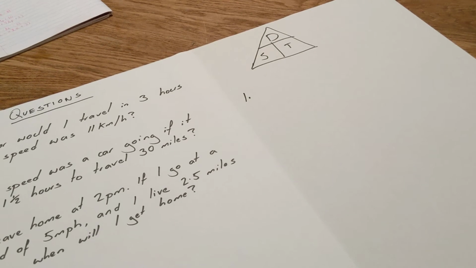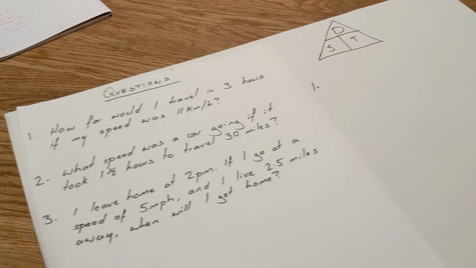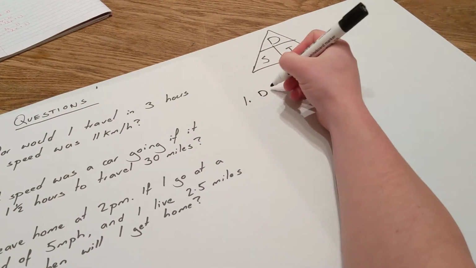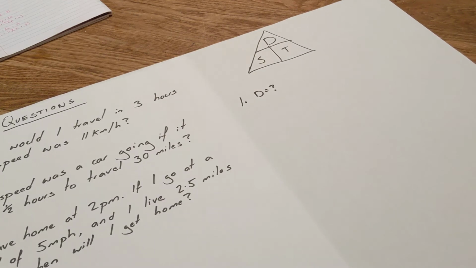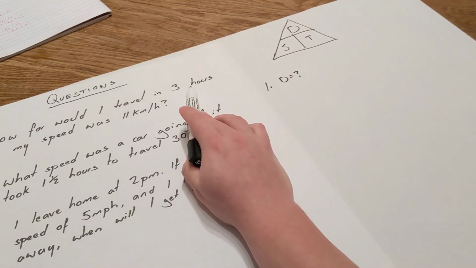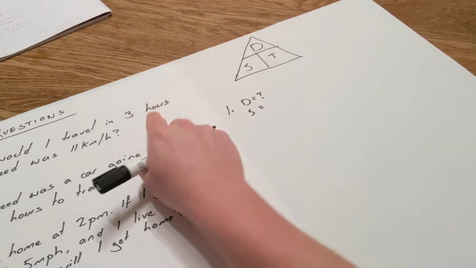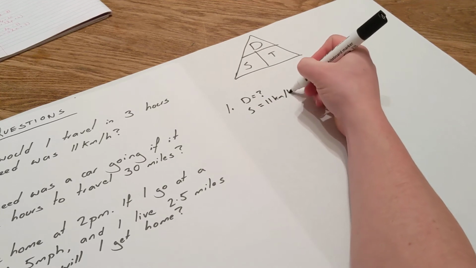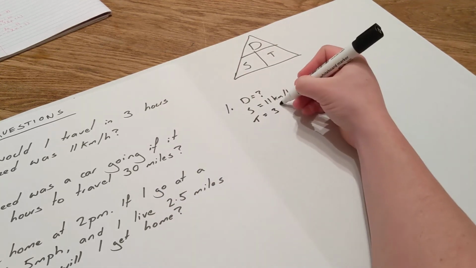How we should always set these out is to write down the things we have and what we're trying to find out. So if we look back at this, how far would I travel? I'm trying to work out a distance. Okay, but I don't know it yet, so we'll put a little question mark. I do know a time and I do know a speed. So I can write down what my speed is, 11 kilometers per hour, and I can write down what my time is, 3 hours.